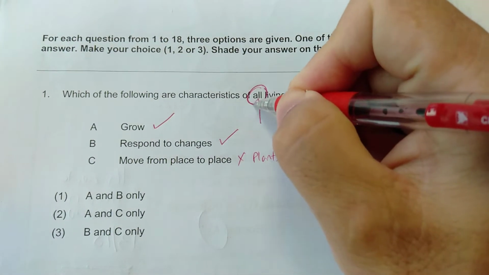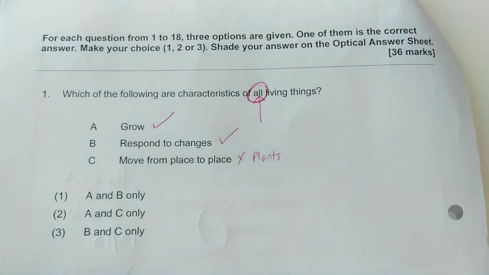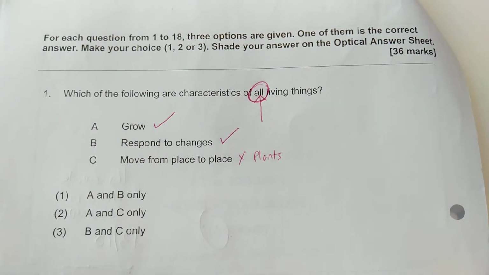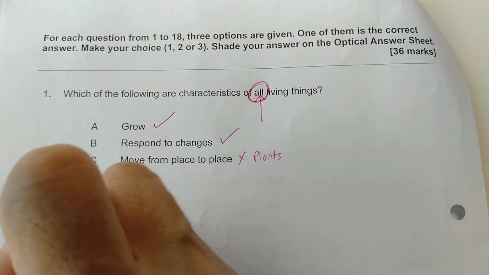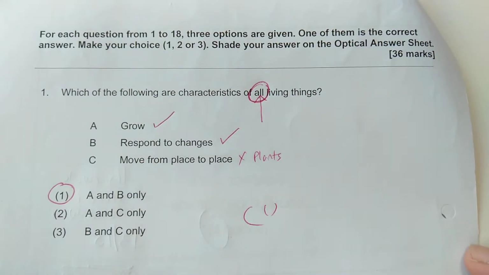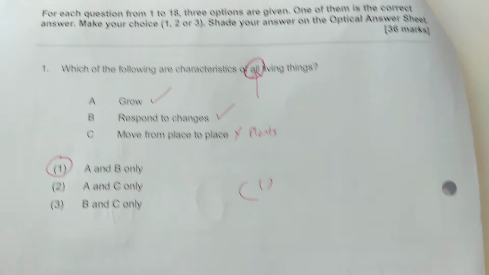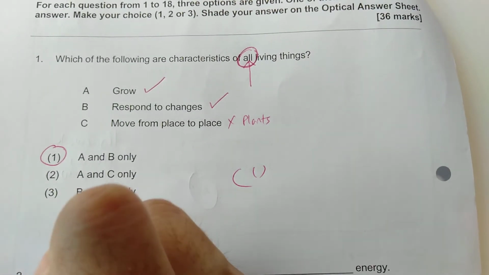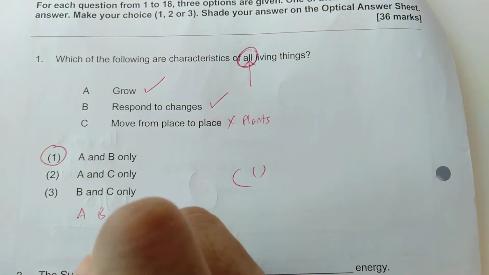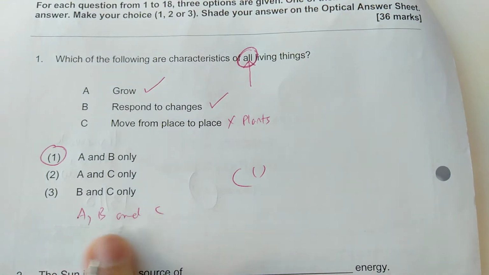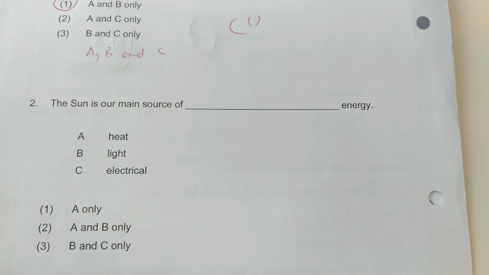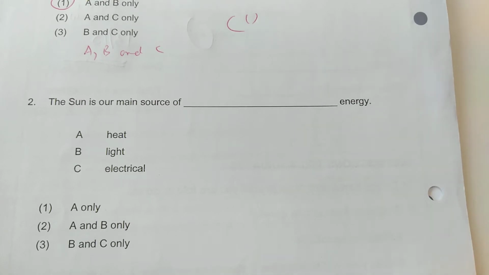So whenever you see the word all, you must be extra alert. That is a clue to tell you, hey, be extra careful. So in this case here, the answer is only A and B. It's number 1. So let's move on. If you have an option that is A, B, and C, then this could be something that's tricky and you may fall for this. So don't, okay?